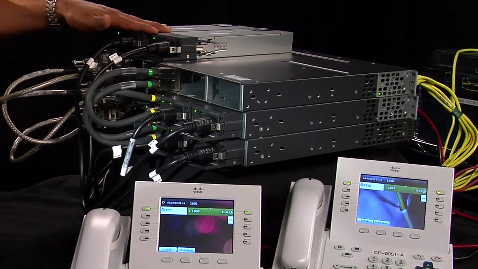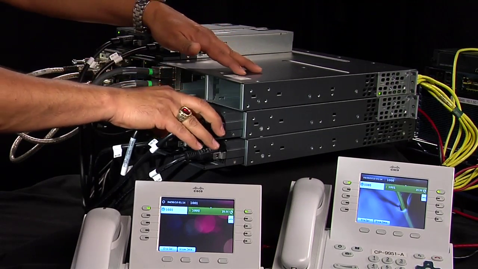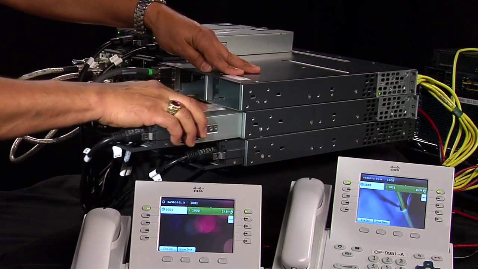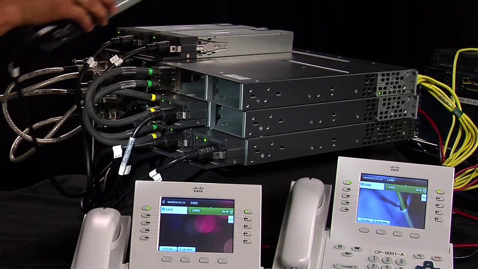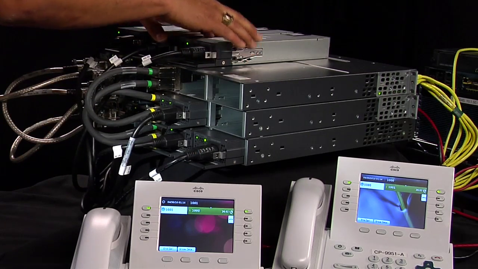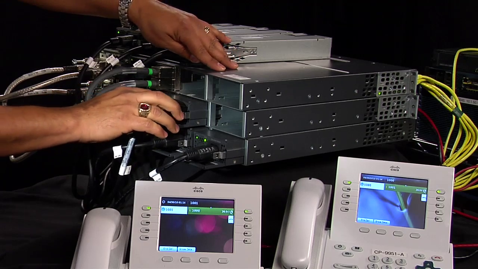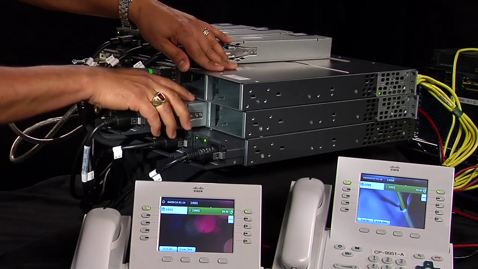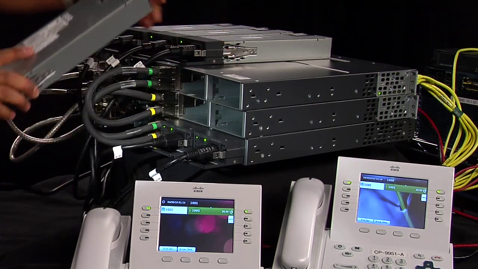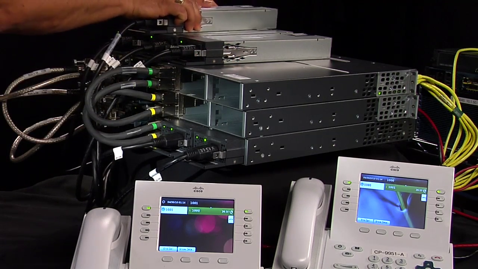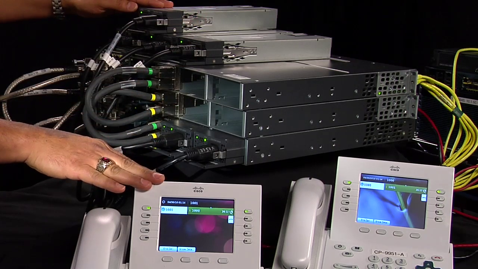That's because the power to switch number 1 is being supplied by StackPower and its power pool formed by the power supplies in all switches. Switches number 2 and number 3 in this case. This is StackPower in action. StackPower is good for you in many ways.